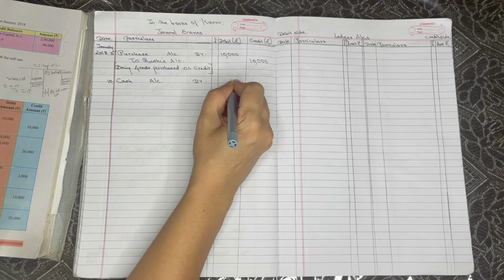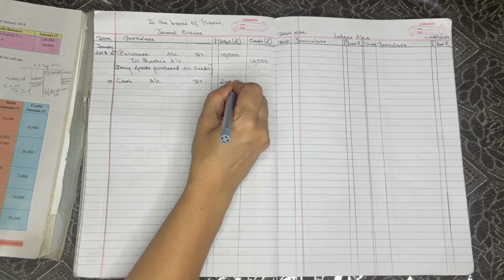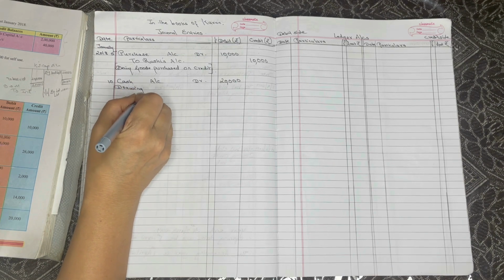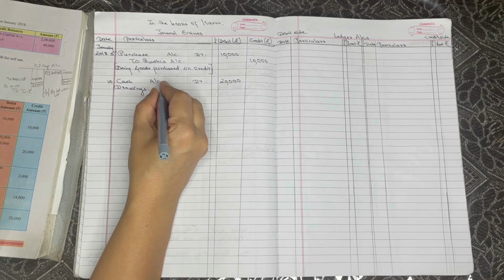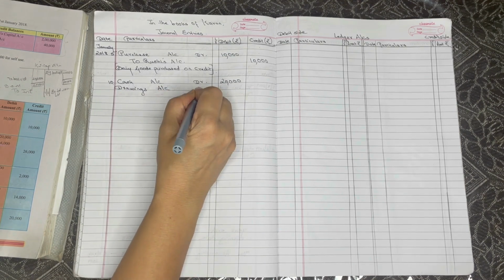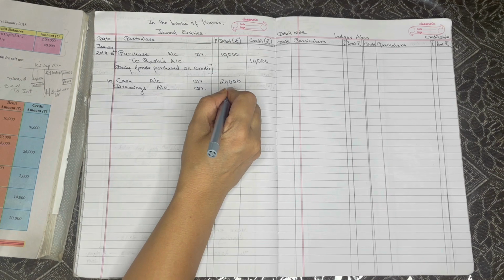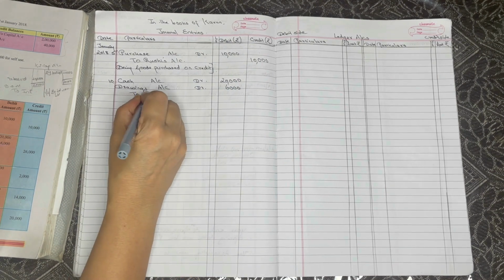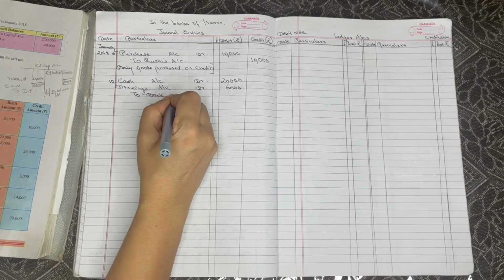Cash account debit 20,000. For the withdrawals, you will write drawings account debit. Do not write self-use account debit. Self-use or personal use are mentioned as drawings. Drawings account debit 6,000 to Bank of Maharashtra account.